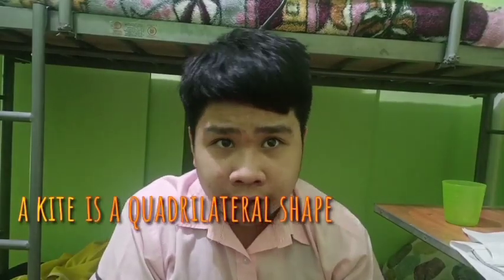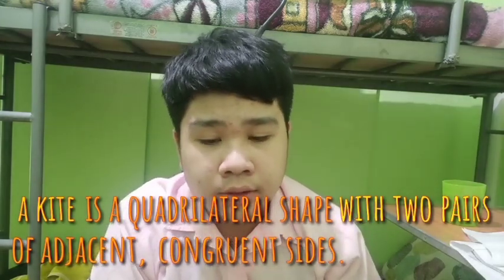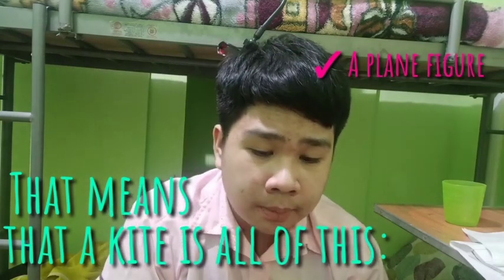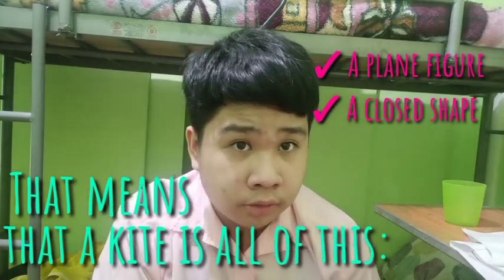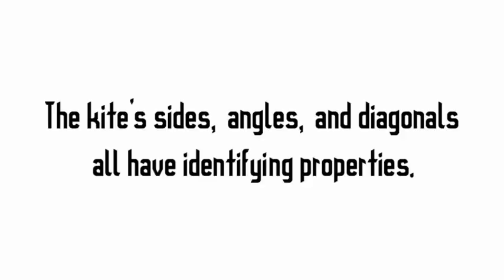A kite is a quadrilateral shape with two pairs of adjacent congruent sides. That means that a kite is all of this: a plane figure, a closed shape, a polygon. The kite's sides, angles, and diagonals all have identifying properties.